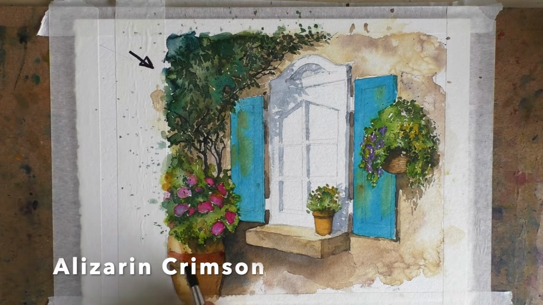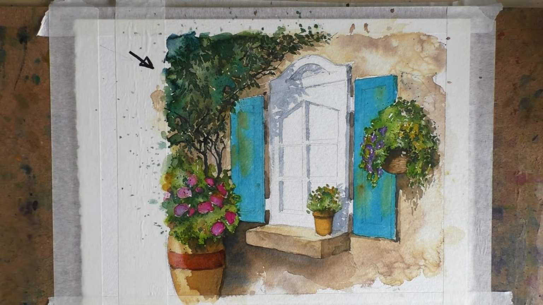And here, for no apparent reason, I'm giving the pot a red stripe.